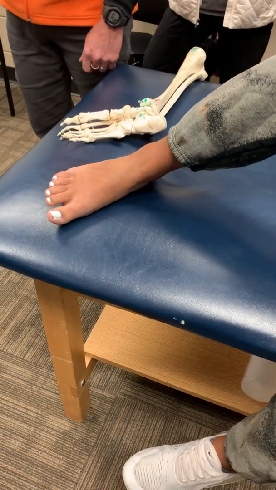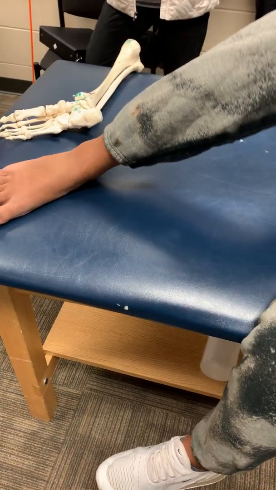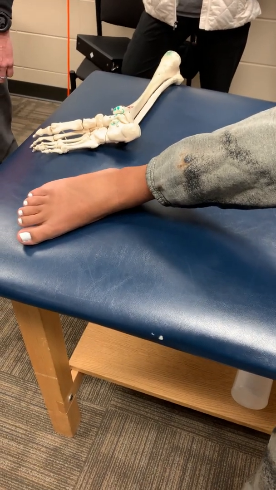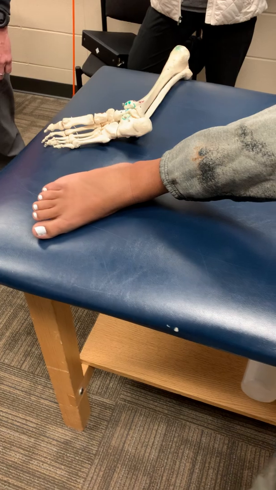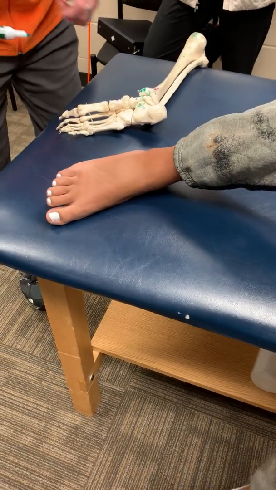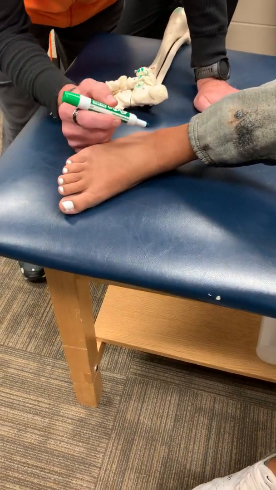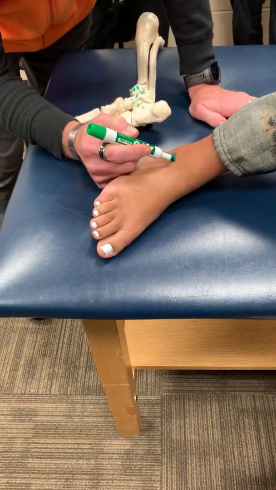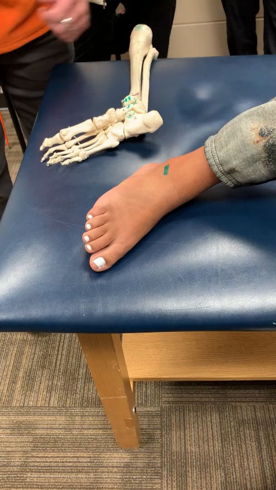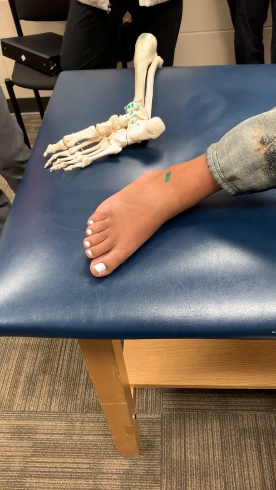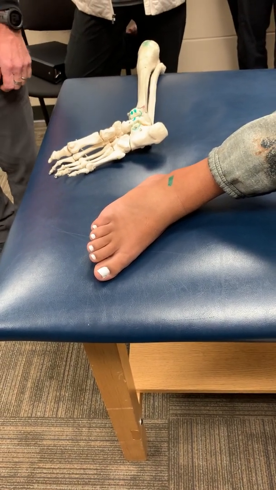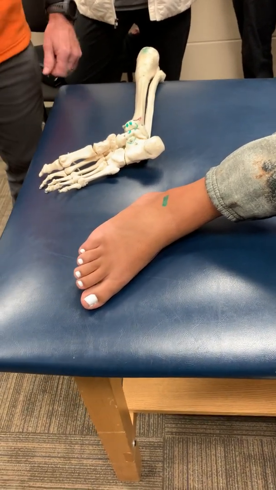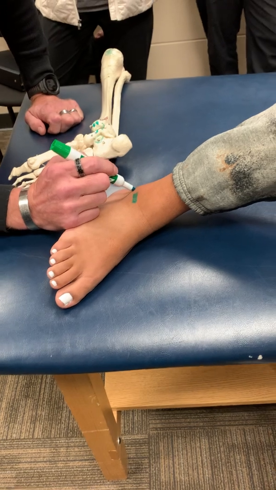The lateral complex consists of 3 ligaments. So 3 to 5% occur to the medial complex. That means 95 to 97% occur to the lateral complex, right? You have a ligament that's right here. That's called the anterior talofibular ligament. What 2 bones does that hook together?